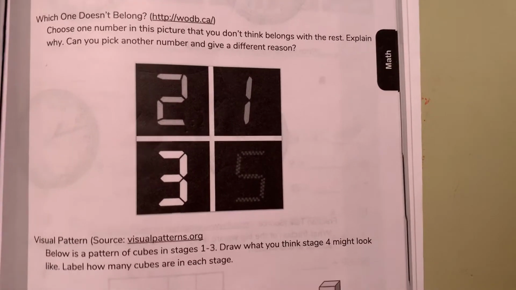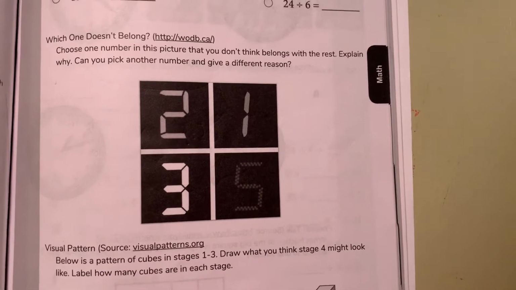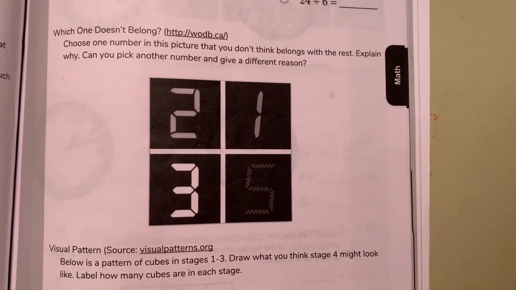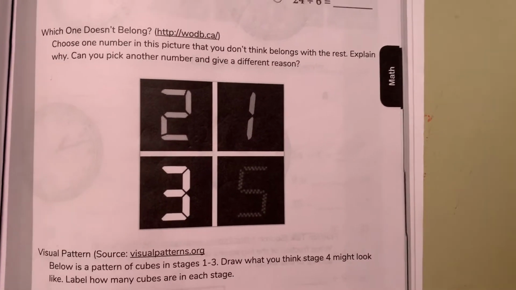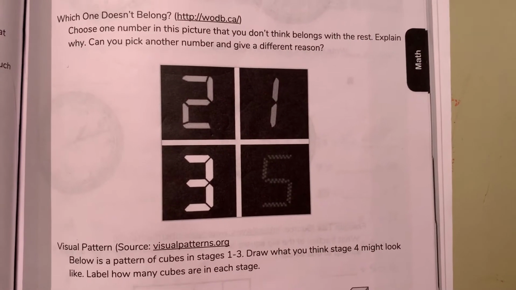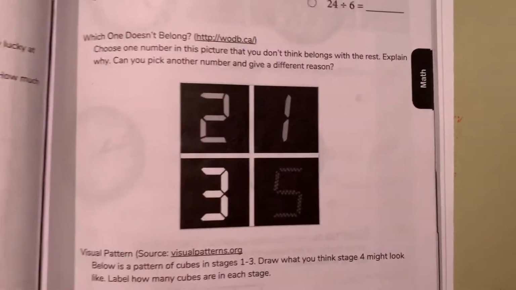So you could choose the 2 and say why it doesn't belong in a group with 1, 3, and 5. You could choose 5 and explain why that doesn't belong in the group. There really is no single correct answer as long as you provide reasoning that makes sense. It's a thinking activity.